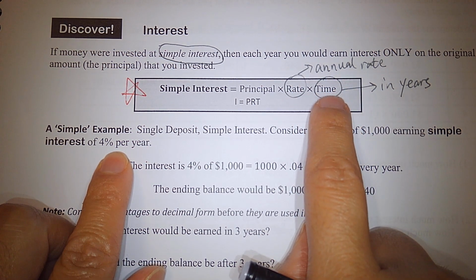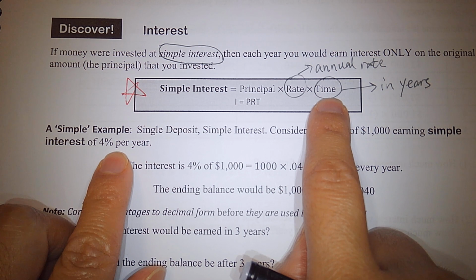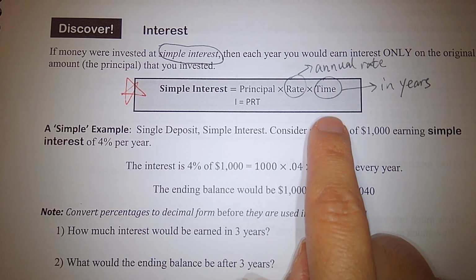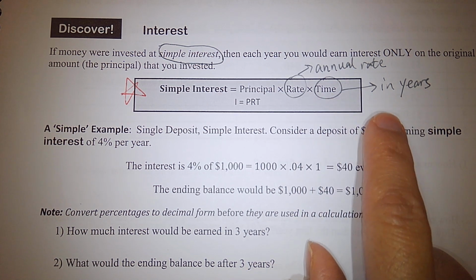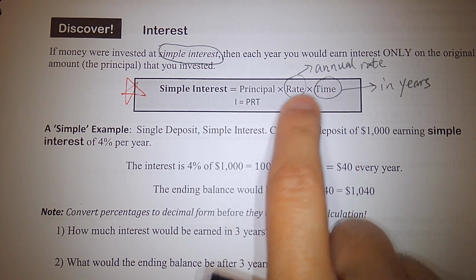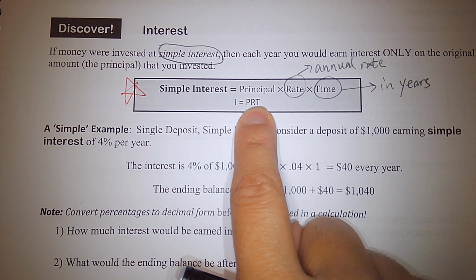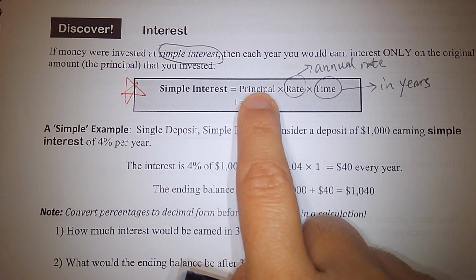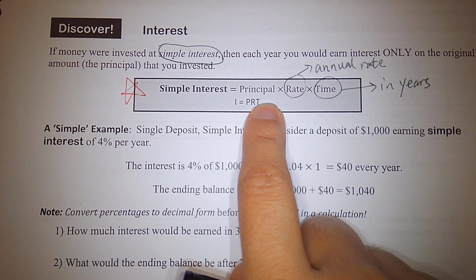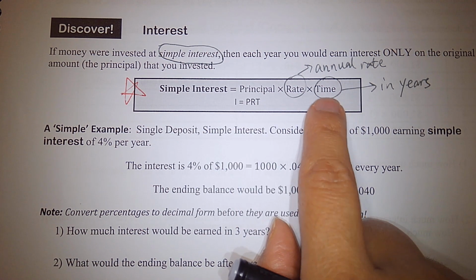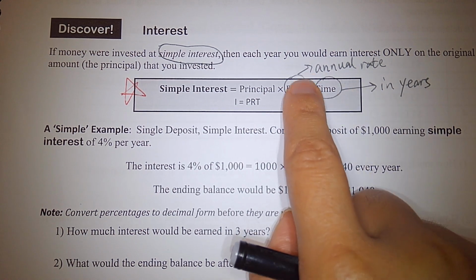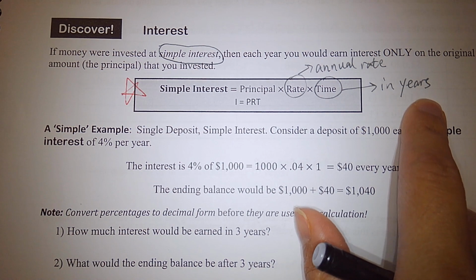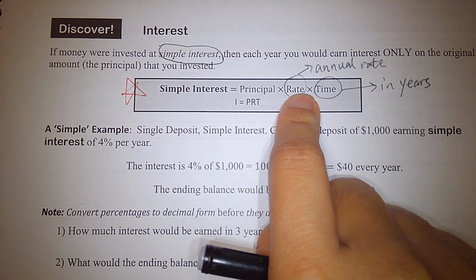So how much of a year is 9 months? There are 12 months in a year. Yes, 9 out of 12 gives us 75%, which is 0.75 of a year. So if we encounter calculations like this, we have to replace T by 0.75 of a year, not 9 months, not 9. Because if we replace T by 9, it gives us 9 months. So we have to make sure that the time is in years. If it's not given as an integer number of years, we have to convert it to years, and the rate must be an annual rate.